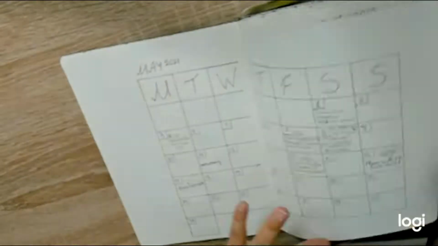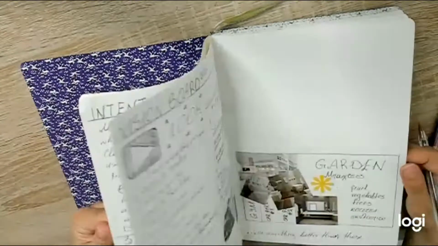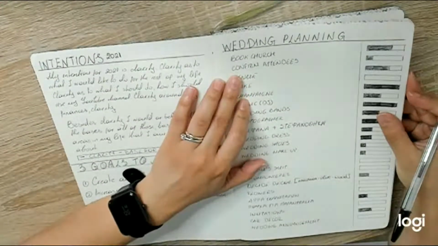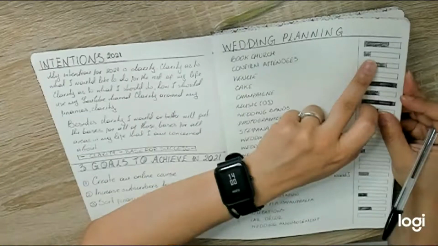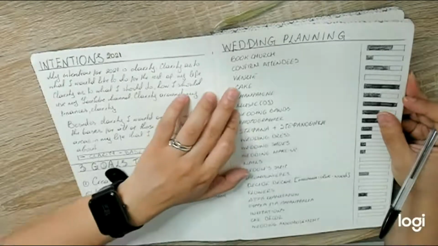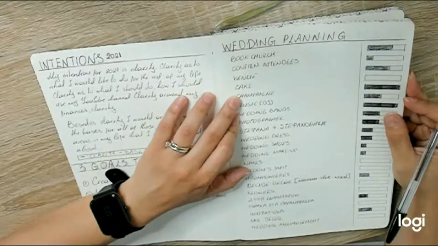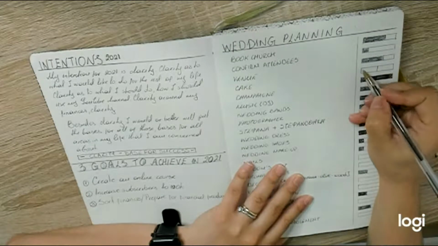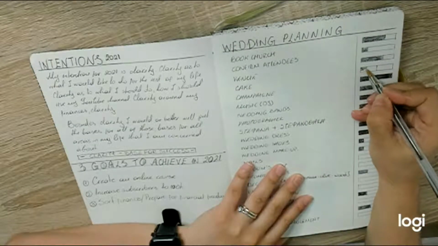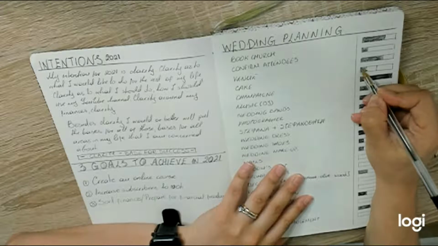So when I created my bullet journal, I actually had a section for the wedding. So we booked the church, confirm attendees. This is still not sure because of the COVID and things change, as you know. Venue is confirmed. Cake actually is confirmed. I'm going to put it halfway there because we haven't paid the deposit.